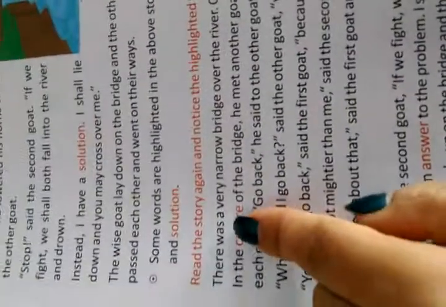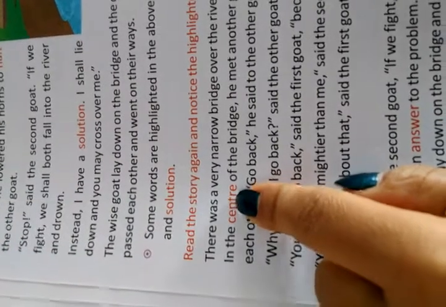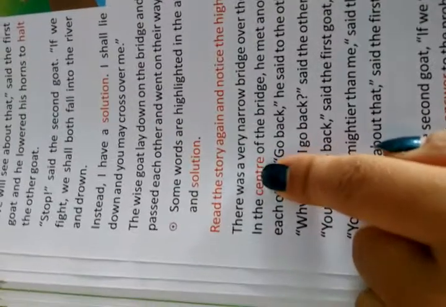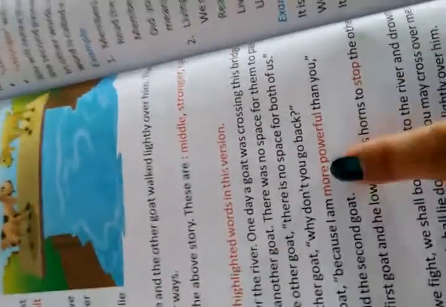Now, did you notice the change? Did you notice the change? You can see, at the center, instead of the word middle in our first passage. In this one, instead of the word solution, we saw the word answer. Then here, more powerful, mightier. Stop, halt. Halt, stop. Mightier, more powerful.